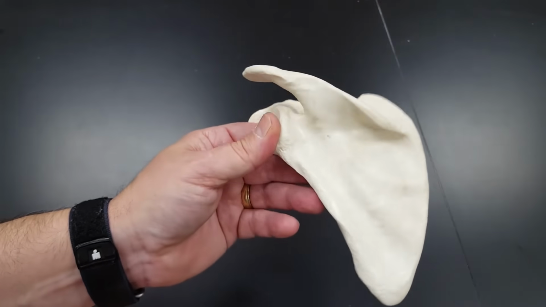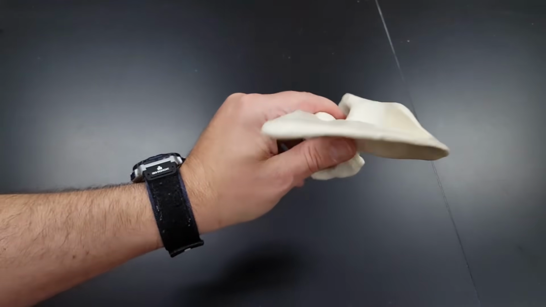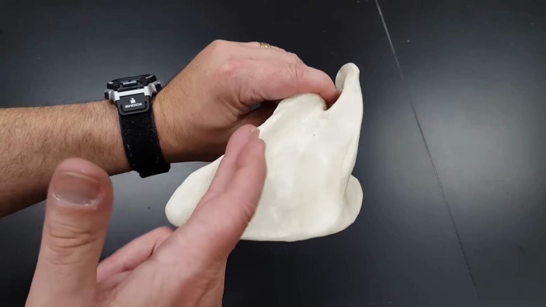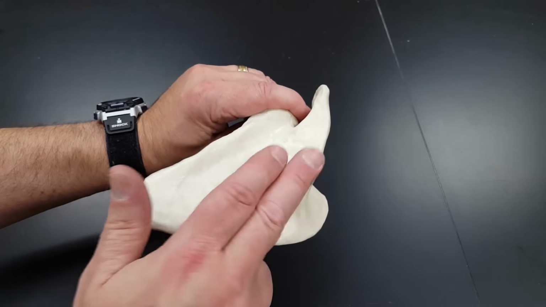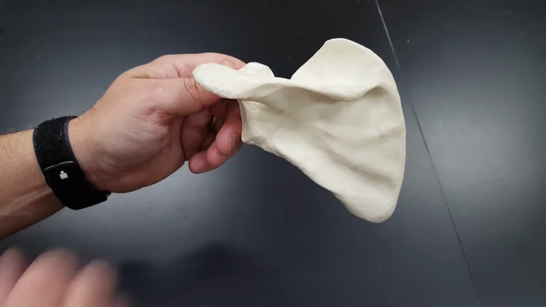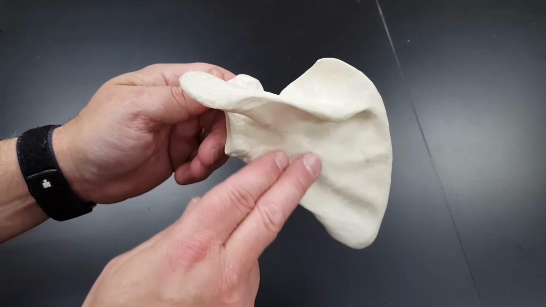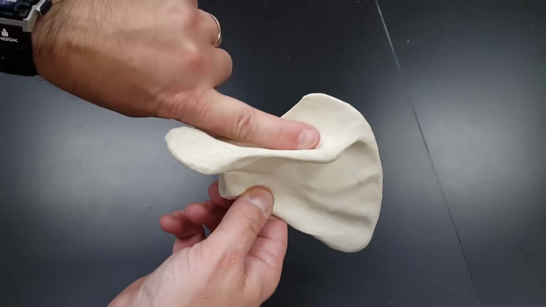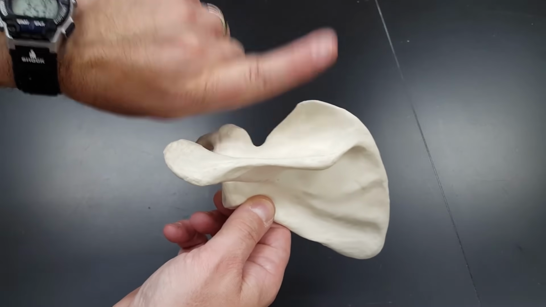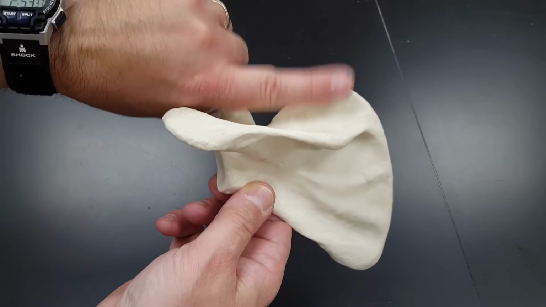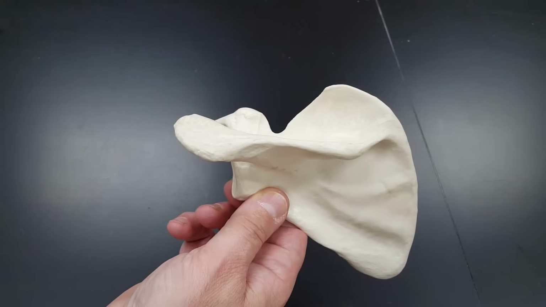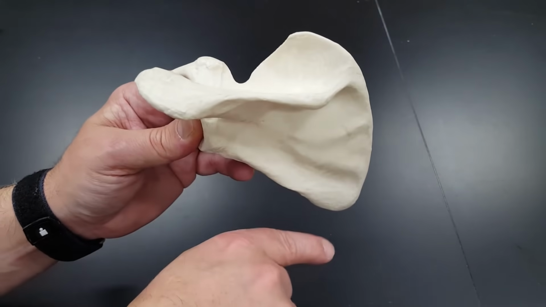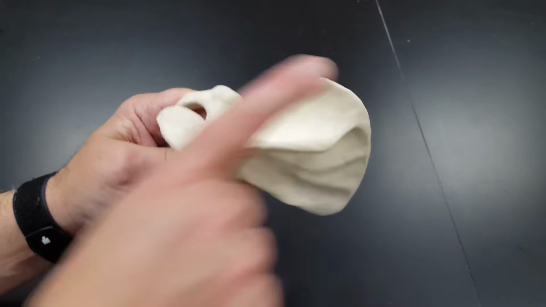Now I'm going to tilt and angle the bone in such a way, hopefully, that you can see. I'll try to get the light to catch it. There's a shallow depression right here where my finger goes, below the spine. This is called the infraspinous fossa. There's also a depression right here where my finger is, above the spine. This is called the supraspinous fossa. I'm going to say that again: the infraspinous fossa below the spine, supraspinous fossa above the spine.